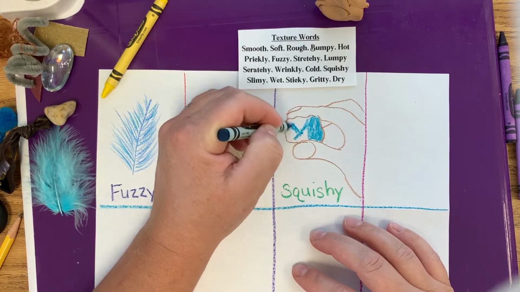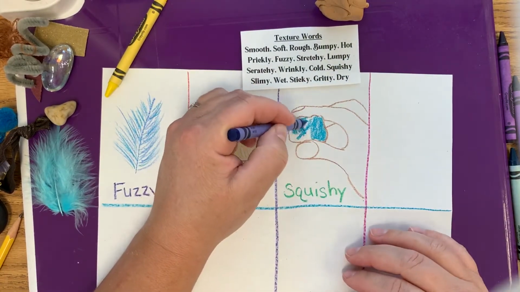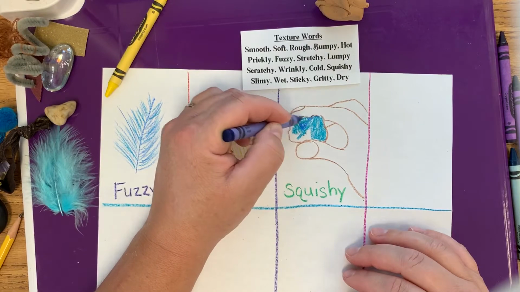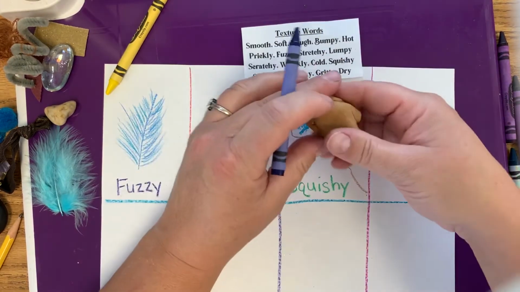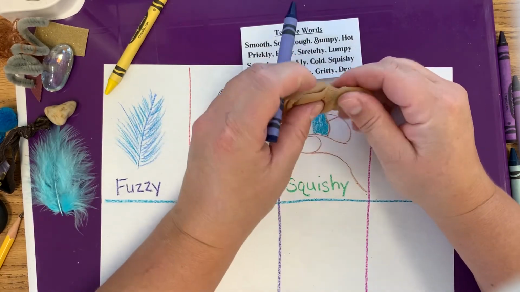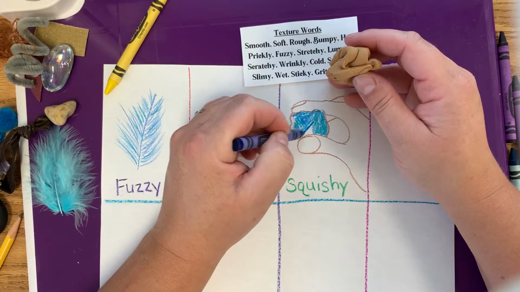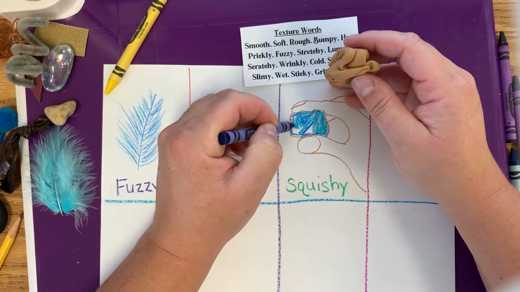I can kind of color a little bit different, maybe add some blue in there to make some parts darker, because when it's squishing, you can see these little lines. Because it's squishy, it can move and bend in all different ways, and there's little lines in there. So I'm going to try to add those lines with my dark blue.